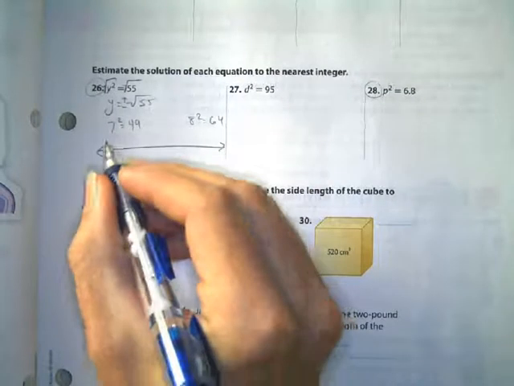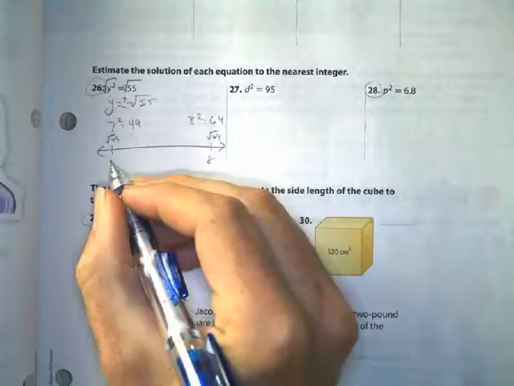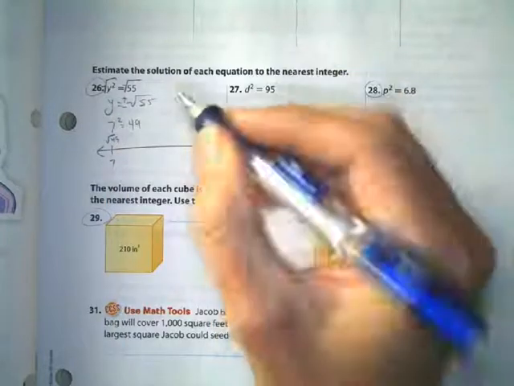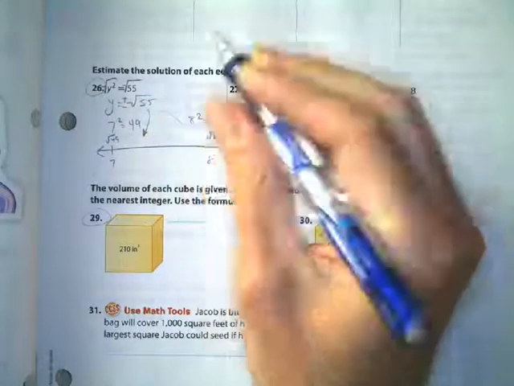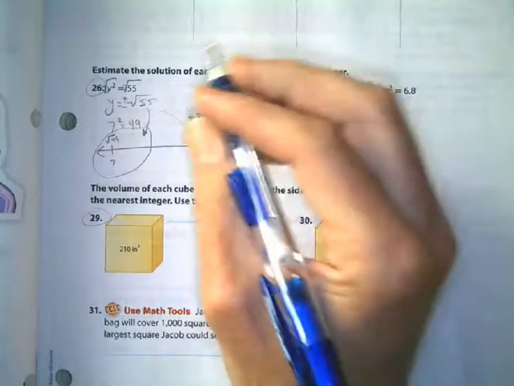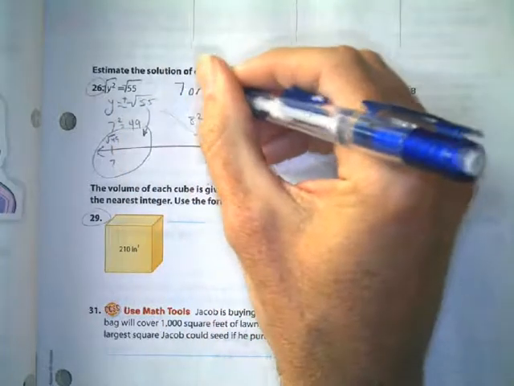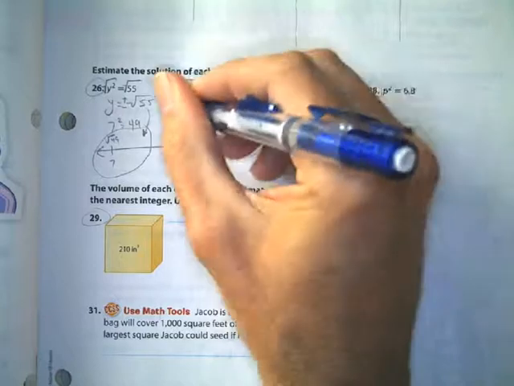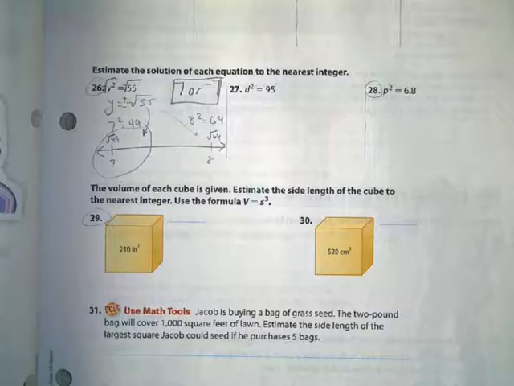So on a number line here, here's the square root of 49, here's the square root of 64, and 55 seems to be about 6 away from 49, but it's 9 away from 64, so I would say it's closer to 7. Now, because it's plus or minus, my solution could be 7 or it could be negative 7. Both answers are possibilities on this problem.